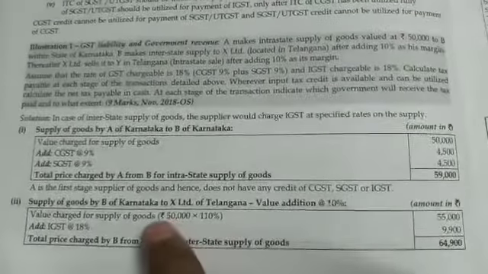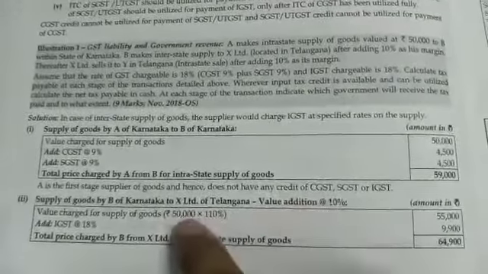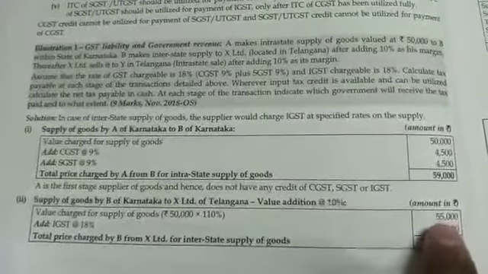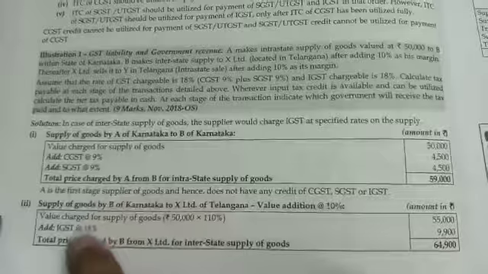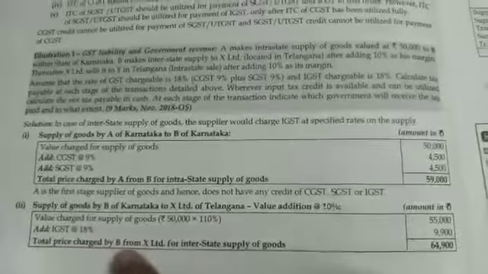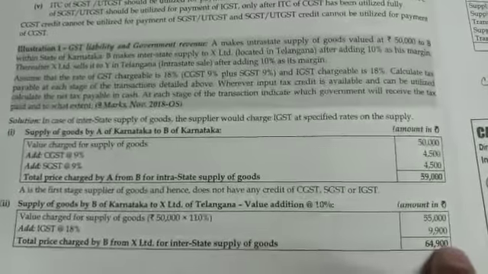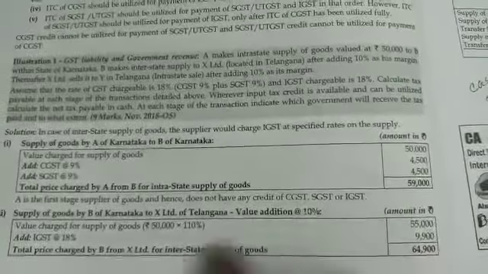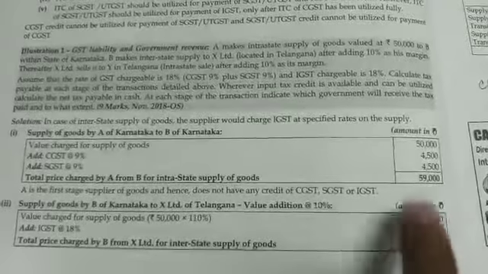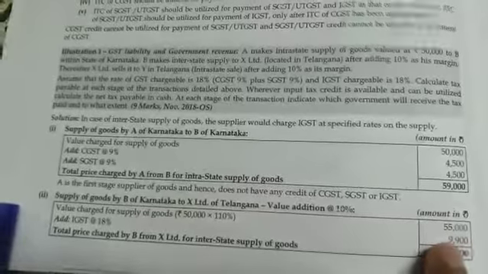Now here the sale price will be 50,000 plus 10%, because a margin of 10% is there. So the value charged for the supply of goods will be 55,000 and 18% IGST will be on that, and the amount of IGST comes to 9,900. So the total price charged by B from X Limited for interstate supply of the goods is rupees 64,900. It is the total amount of the bill, which includes rupees 9,900 as IGST. Now here the output tax of B, that means the supplier, is in the form of IGST of rupees 9,900.